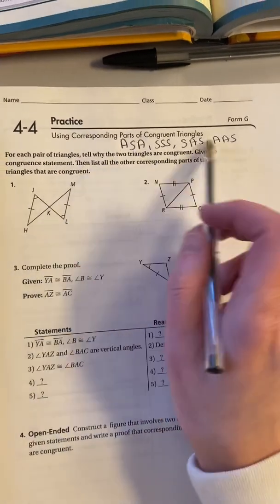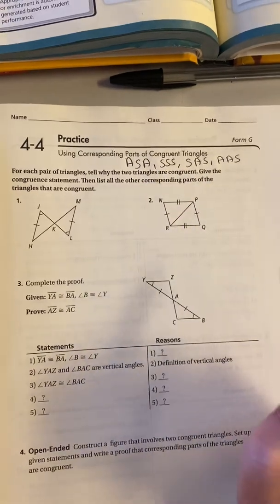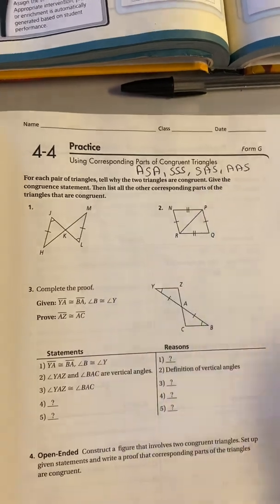Okay, so we're going to use one of these when it says for each triangle tell why the two triangles are congruent. We have these four that we can use. We can use angle, side, angle, side, side, side, side, angle, side, or angle, angle, side. So let's look at this.